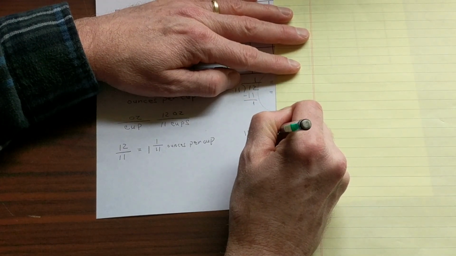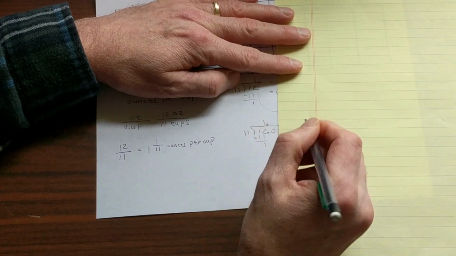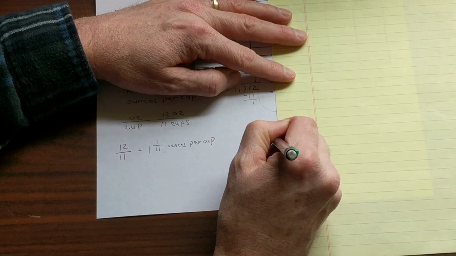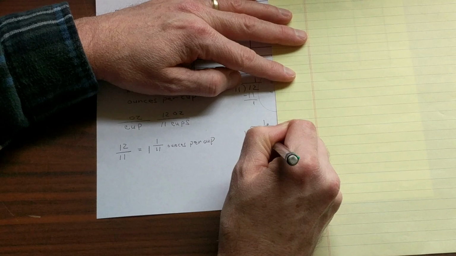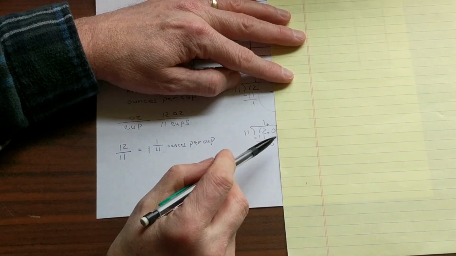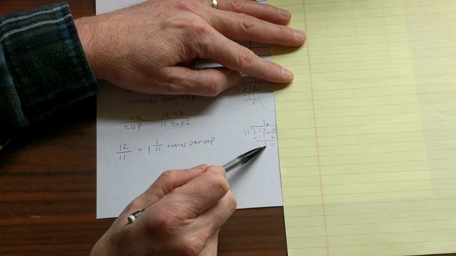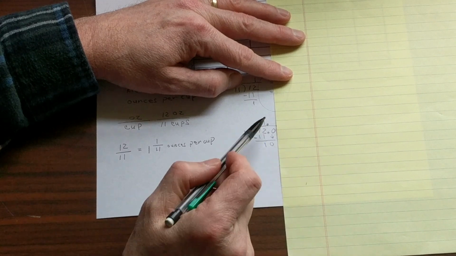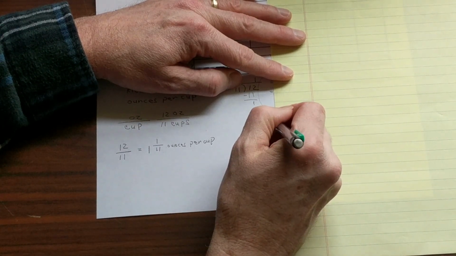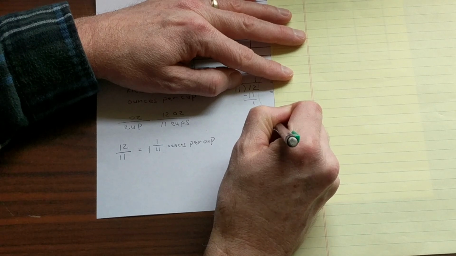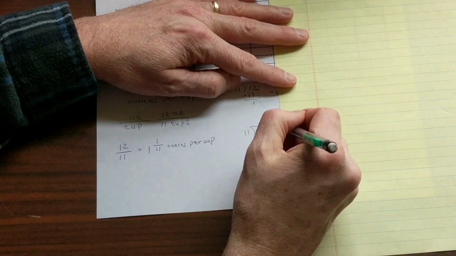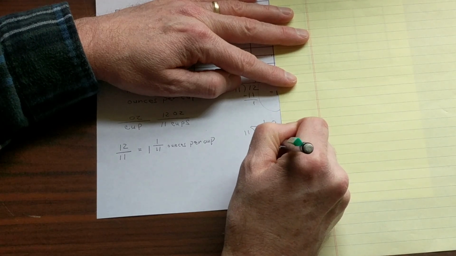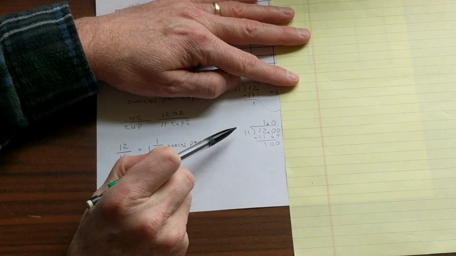But we don't have anything yet to bring down. So let's add a 0 here. We'll extend this out a little bit. We'll add a 0 there, and bring that 0 down to here. Now, does 11 go into 10? No, it doesn't. But we need to bring more down, and we've got a gap there, so we fill that with a 0. Now we can bring another 0 down. So now we'll look at this.